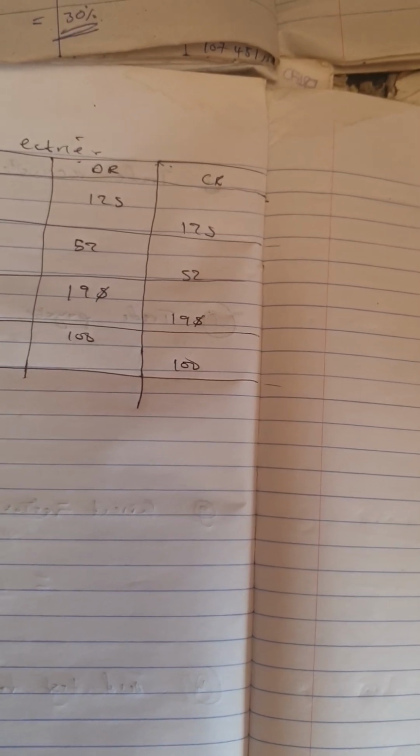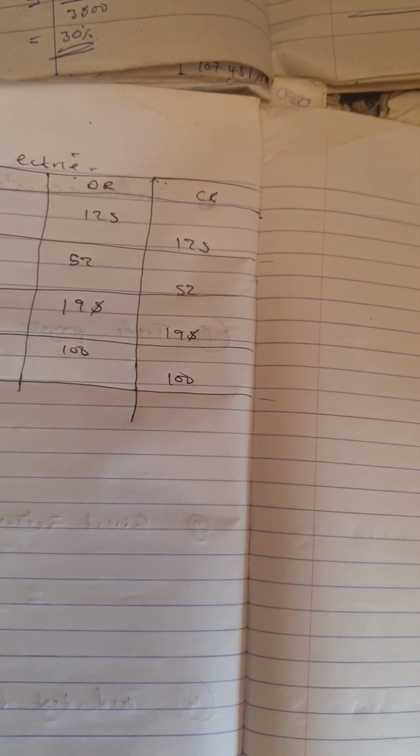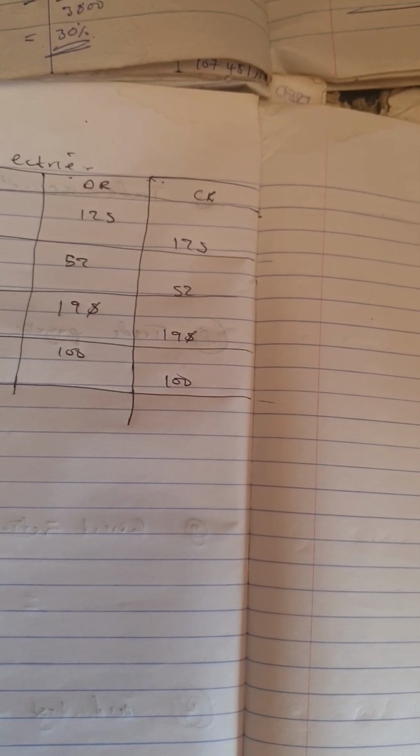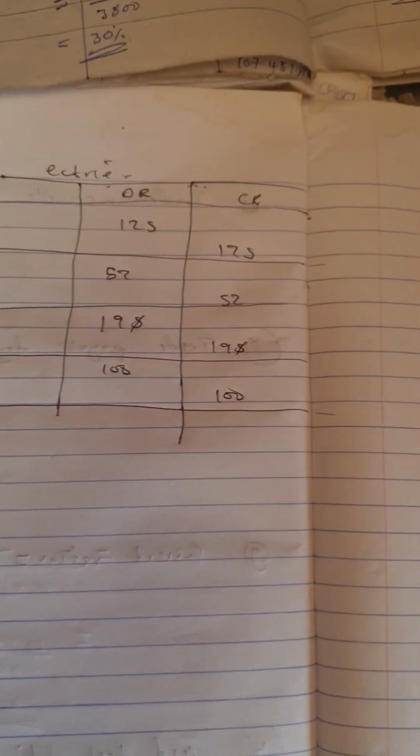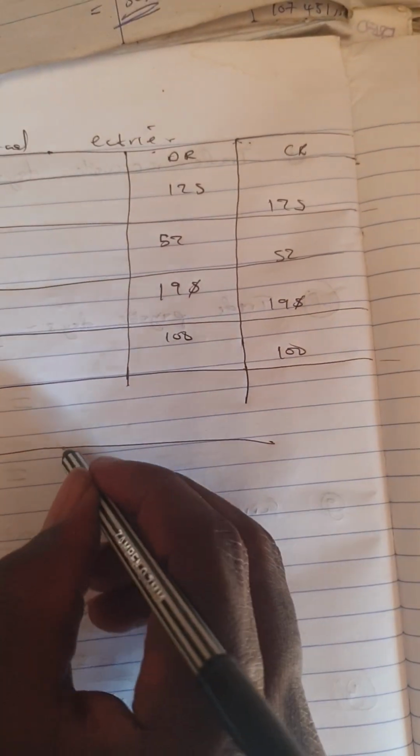That marks the end of the journal entries. Then you have to prepare the suspense account so that you'll be able to finish up with the trial balance. For the suspense account, we are simply going to draw it in the form of a T account.